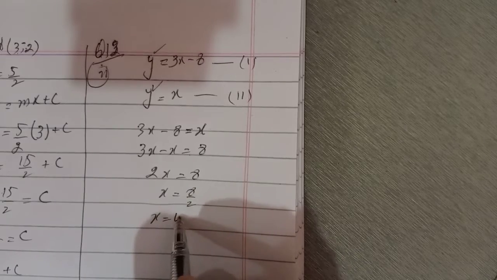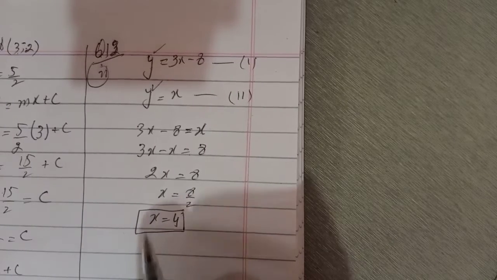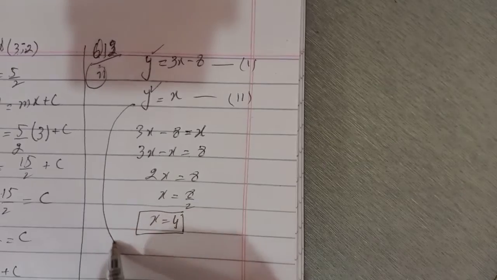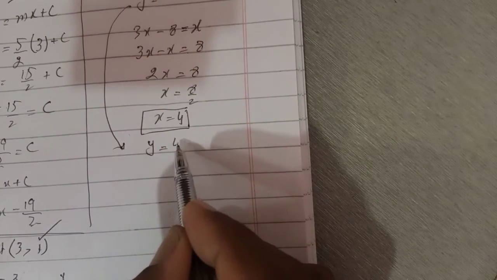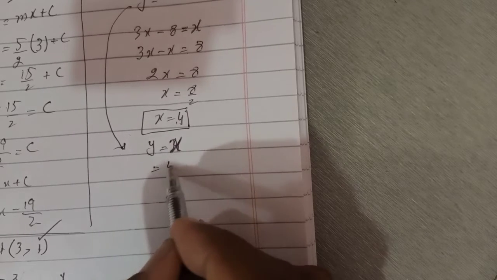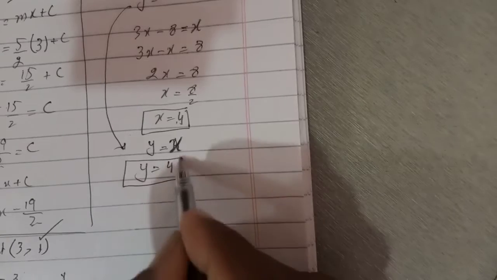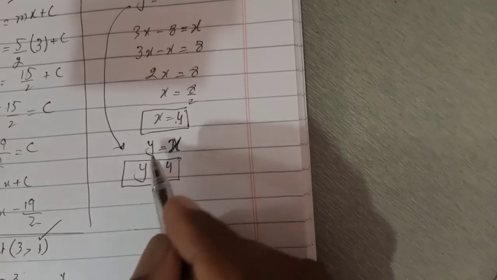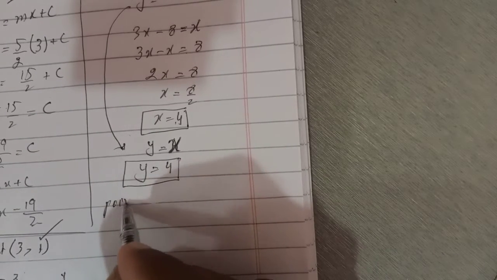Now what is the value of x? It is 4. I put this value in this equation. This equation is y is equal to x. So put the value of x over here. So y has a value equal to 4. The point of intersection you have calculated.